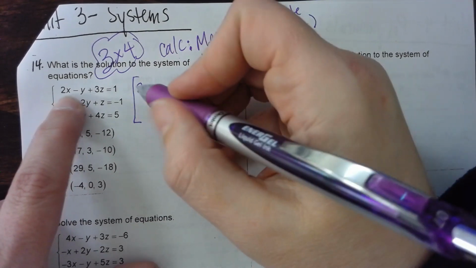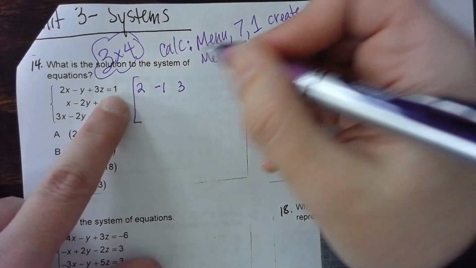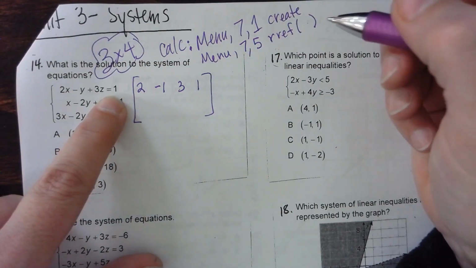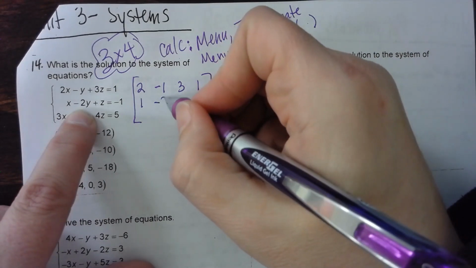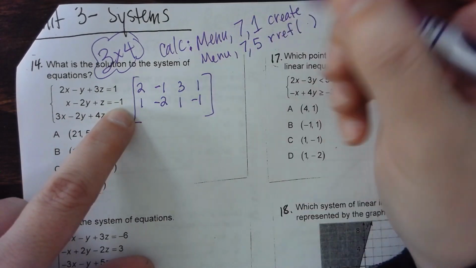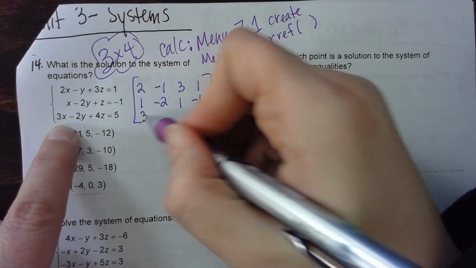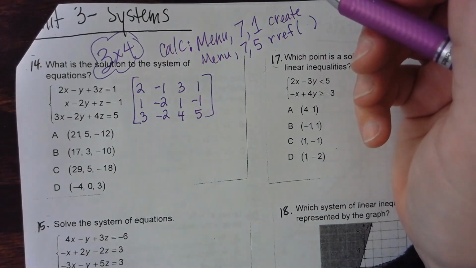For our matrix, we're just going to take the coefficient, the number in front. So this one's a 2. Right here is a -1, a +3, and a +1. We do the same thing for the next one. +1, -2, +1, -1, 3, -2, 4, and 5.